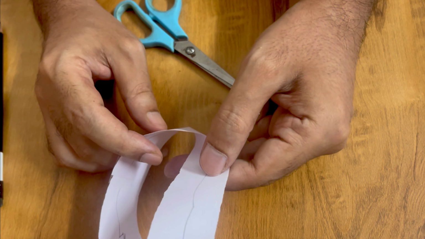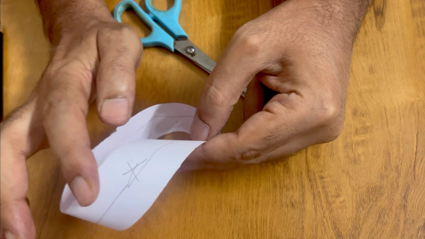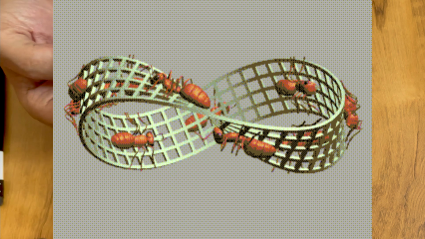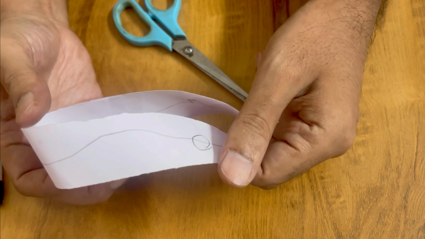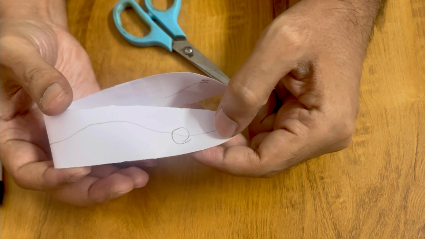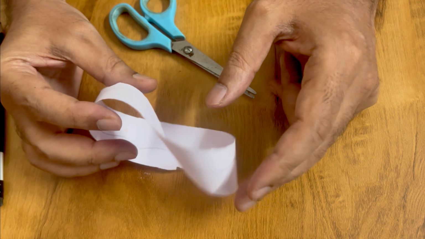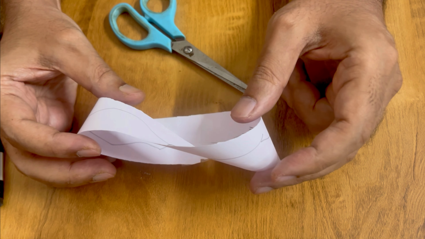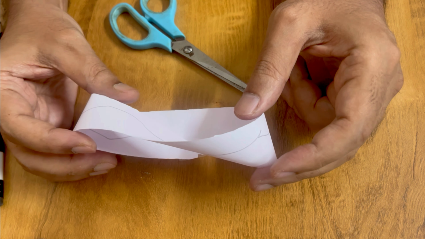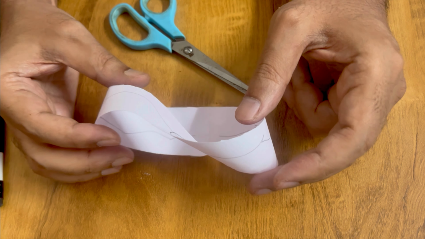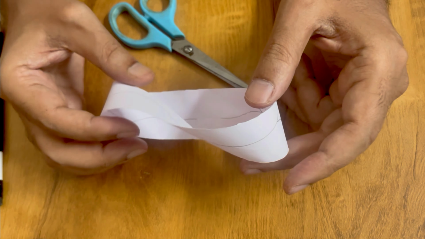It means that if an ant were walking along the line center of this loop, it will be going from X to O without having to go over the edge. Means that this strip has now only one surface and a continuous edge. Mind blown, right? Means we have changed what we thought was reality.